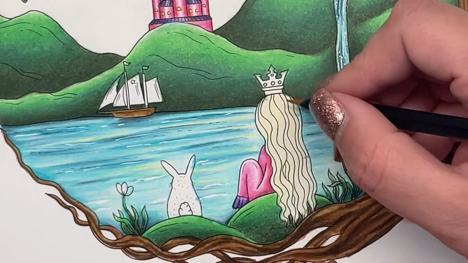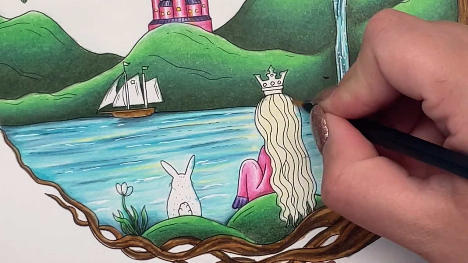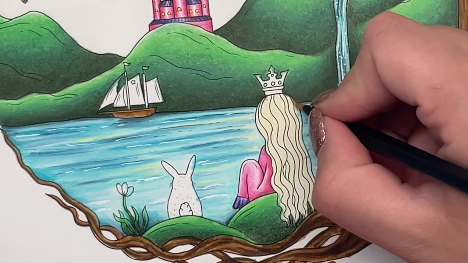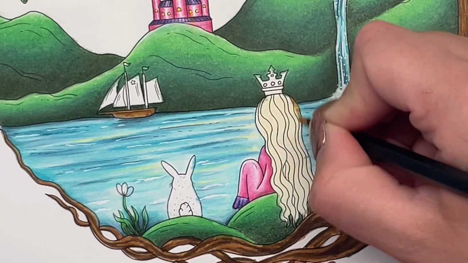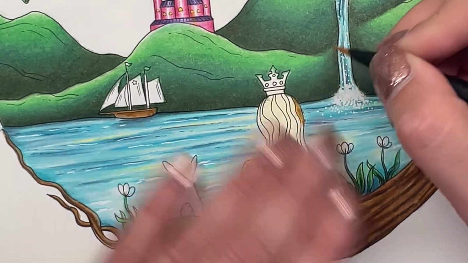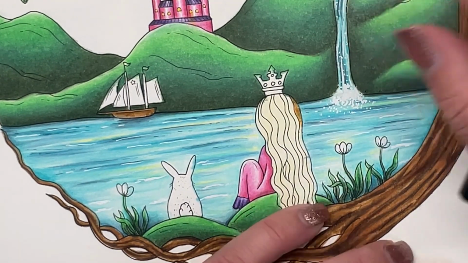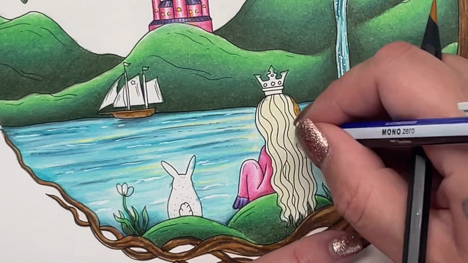And with hair like this, obviously it's just lines, isn't it? So we don't have to be too worried about, oh, snapped again. We don't have to be too worried about what it looks like, really. So I'm just trying to go pretty hard over the top of that blue to see if I can get rid of it. I wonder if the eraser might be a good idea for that.